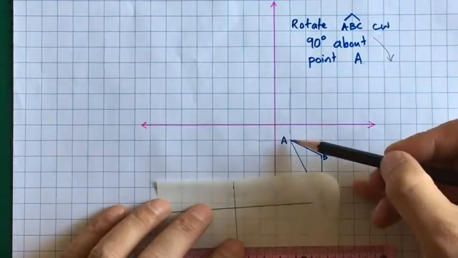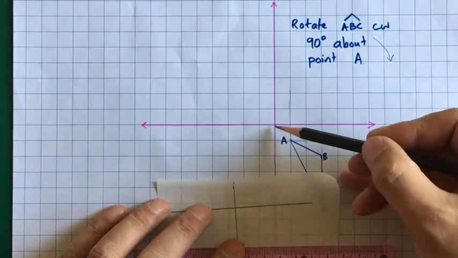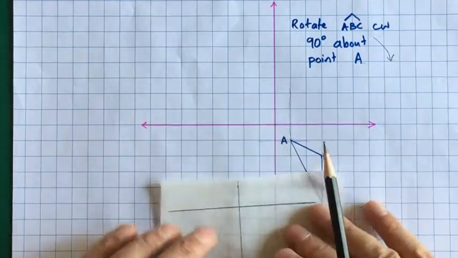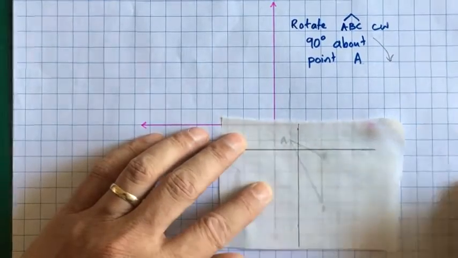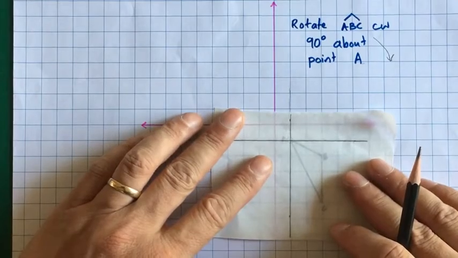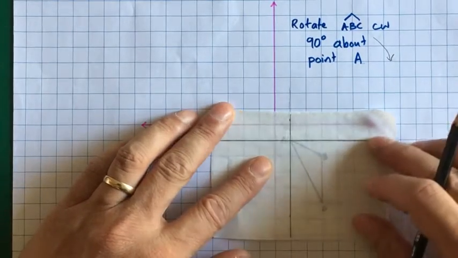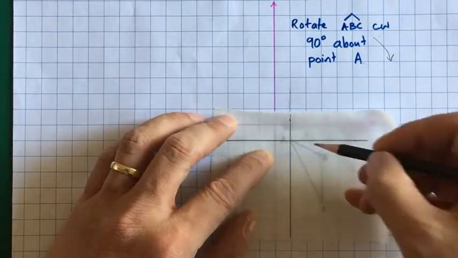Okay, now it says I have to rotate about point A. So point A here is going to be the new center of rotation right there, not 0, 0. We'll use 0, 0 later. So I put the 0, 0 of my tracing paper axes on point A, and I just line everything up underneath. Okay, so here we go. So this line is right on that line on the grid, and so on.